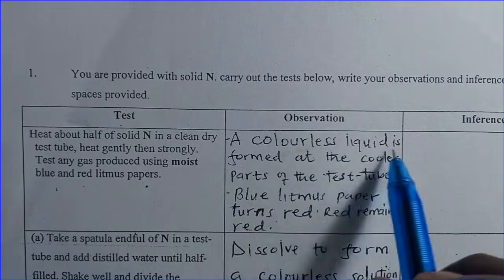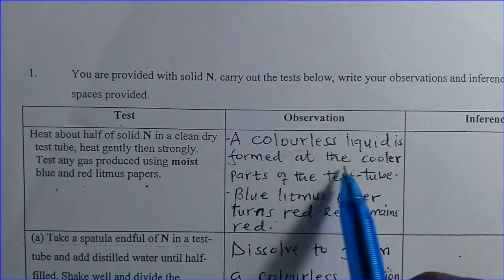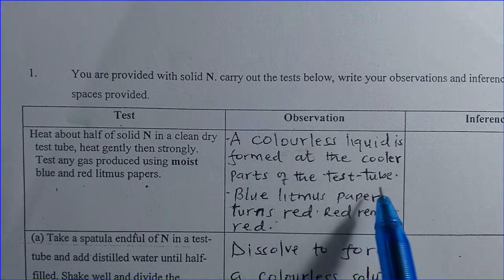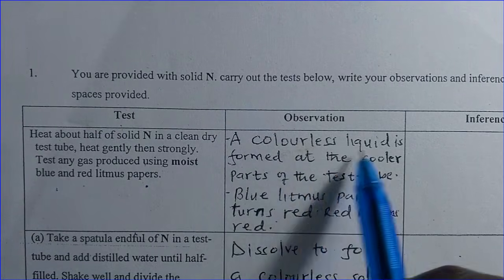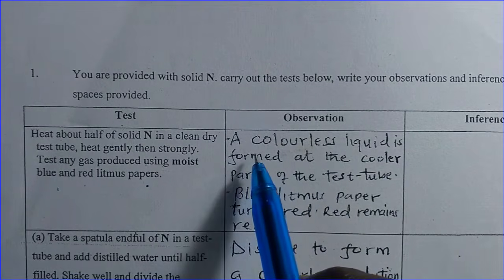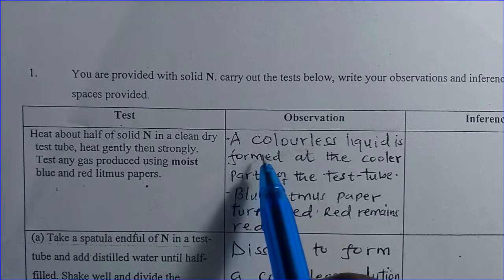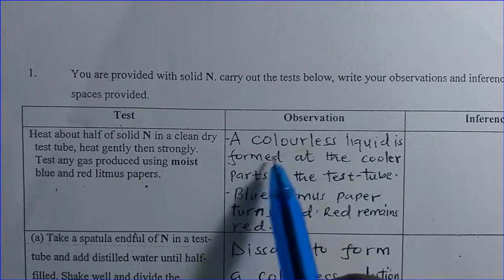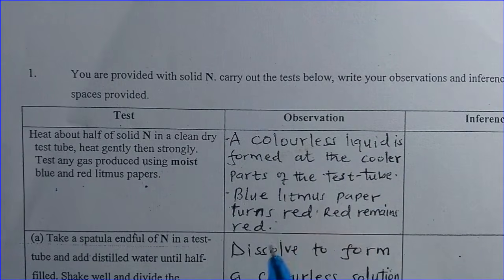A colorless liquid is formed. It is always expected that a colorless liquid is going to be formed at the cooler parts of the test tube. Do not say water is formed. Who told you this is water? Don't say the test tube sweats, that is not chemistry. So simply master this: a colorless liquid is formed. That is what we expect.